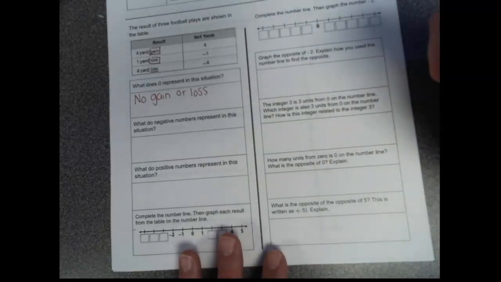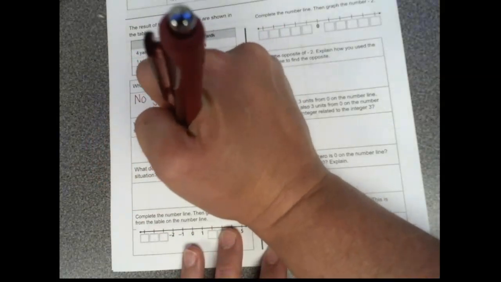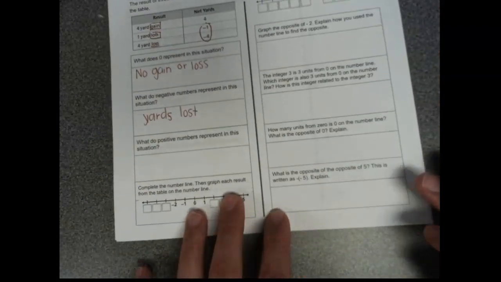What do negative numbers represent in this situation? So these are our negative numbers right here. If I look over here, that means I'm losing yards. So yards lost. Negative numbers in this situation means yards lost. And positive numbers. What do positive numbers represent in this situation? Positive numbers represent yards gained.